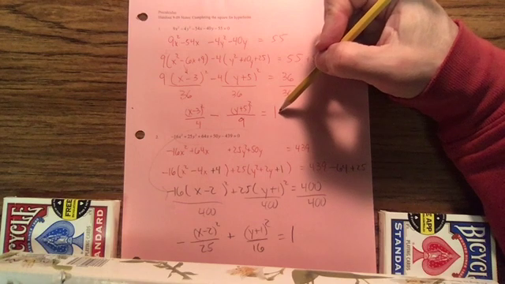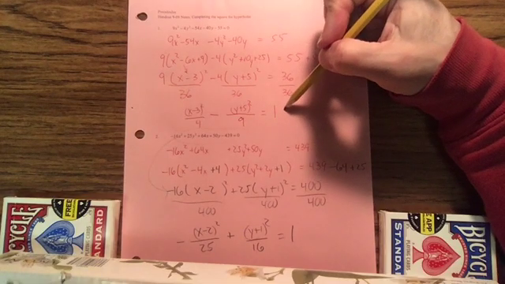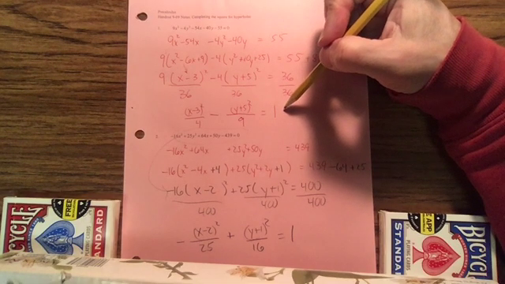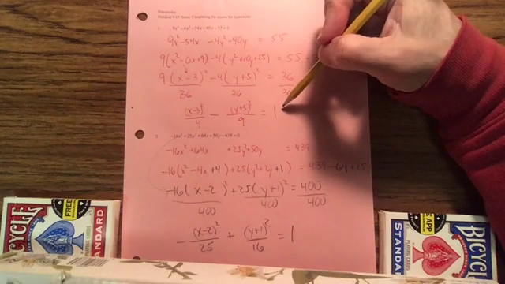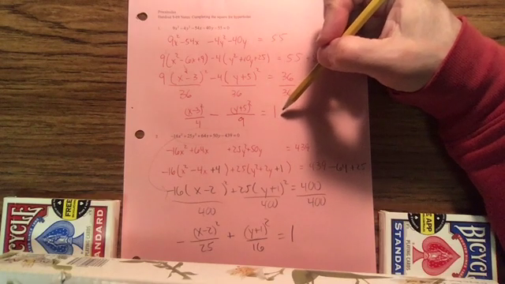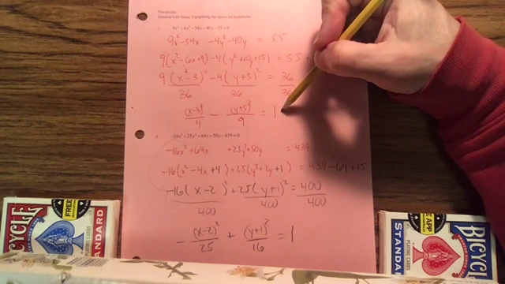You don't do that for circles. For circles, the right side of the equation could be any number at all. It's going to be whatever the radius of the circle is squared. But on ellipses and hyperbolas, this should always end up being a 1.